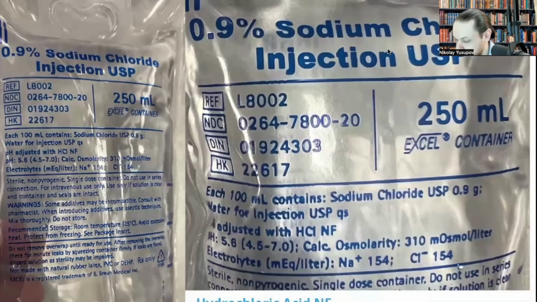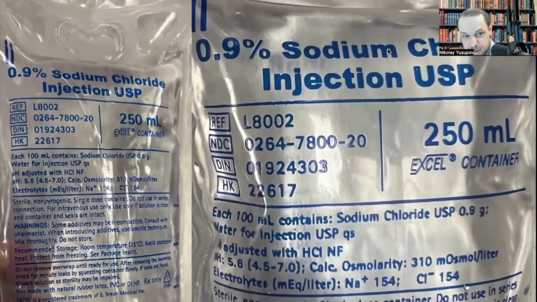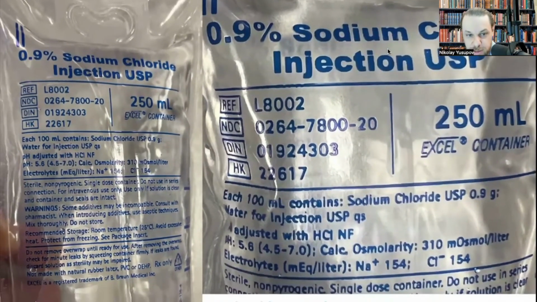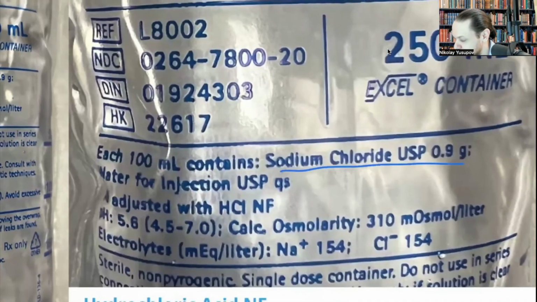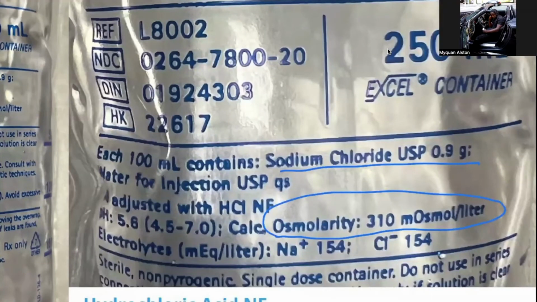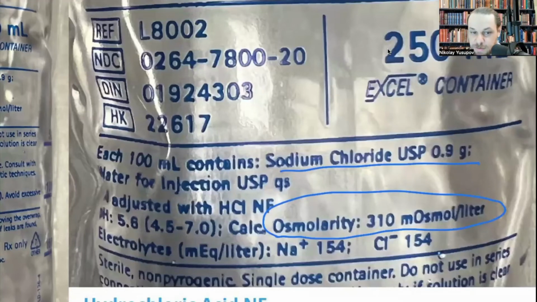If you look at your sodium chloride next time we're in the lab, I took a picture. Look here, sodium chloride 0.9. So you notice, what's the osmolarity? 310. And why is it 310? Because we want to give an isotonic fluid with an osmolarity very close to the normal osmolarity found in your interstitial fluid and your blood.